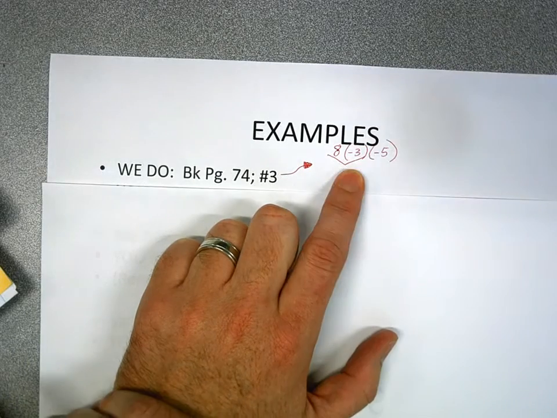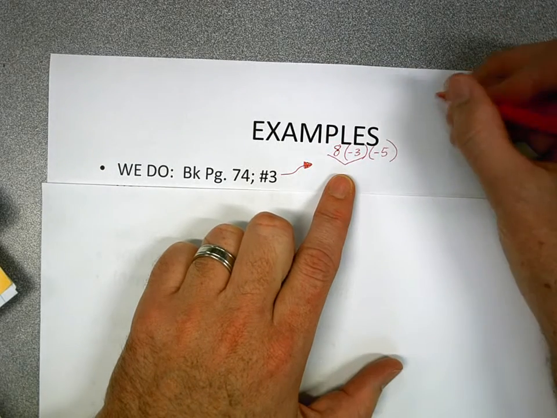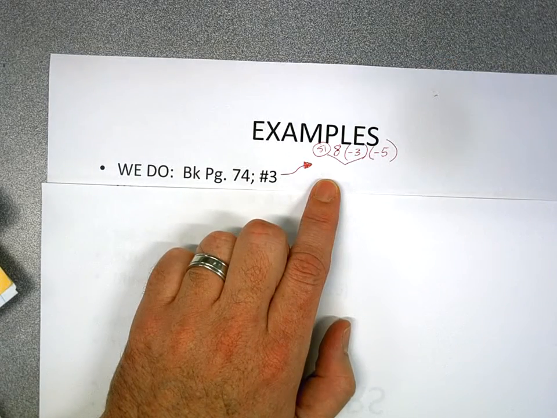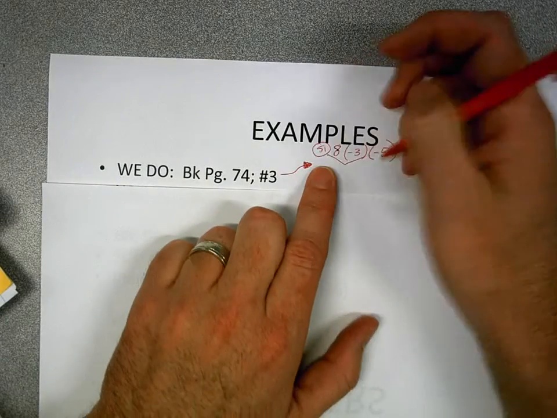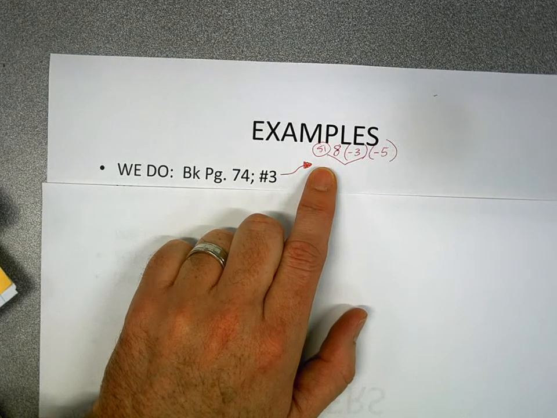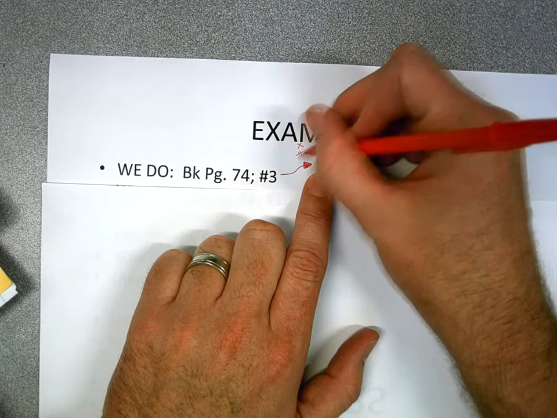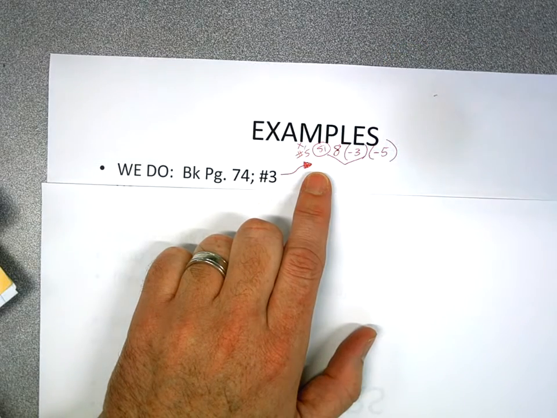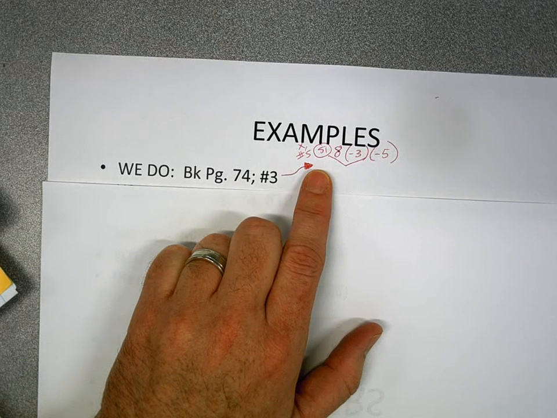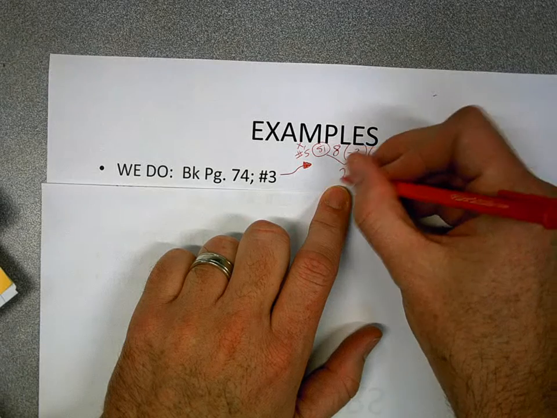So 8 times negative 3, here's what you need to realize. Step one is you're going to ignore the signs, meaning the positives and negatives, when it comes to multiplication and division. You're going to ignore the signs, and just multiply the numbers. Probably the best way to say that in 7th grade terms is we're multiplying the absolute values of both numbers, 8 times 3. So we come up with 24.